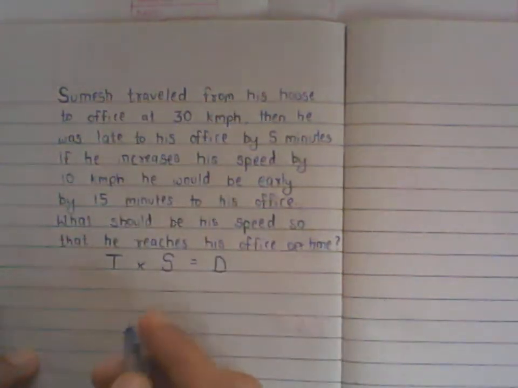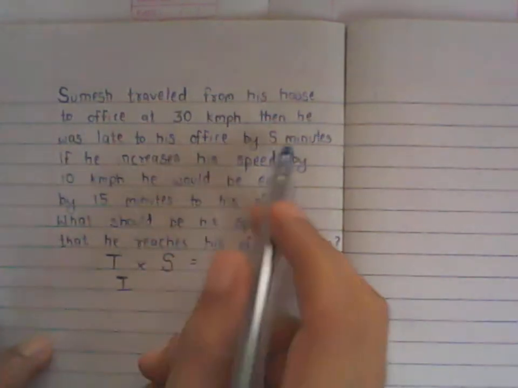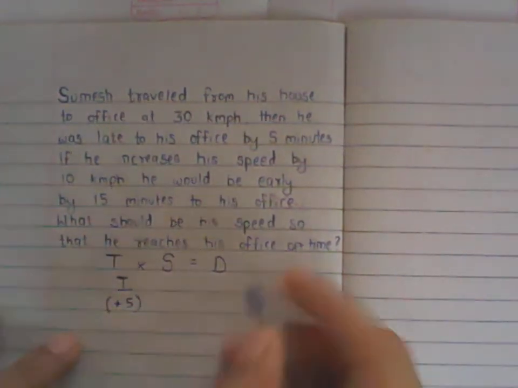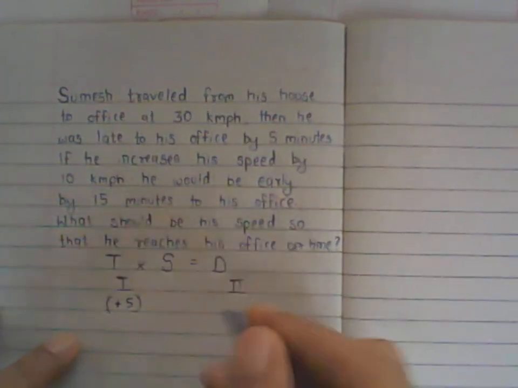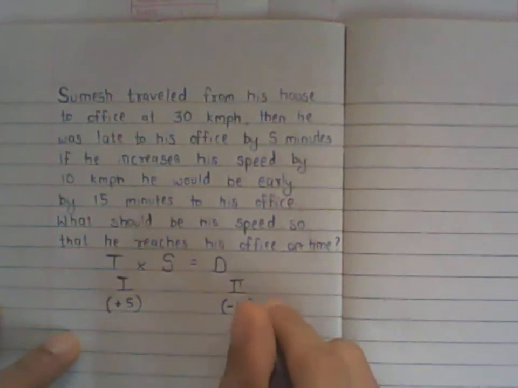And let's see how to go about this. We are given two scenarios, so I'll make two structures. I'll make the first case when he is 5 minutes late. So compared to usual time, he takes 5 minutes more. And my second scenario, I'll make it over here. He's 15 minutes early. So compared to usual time, he's 15 minutes early.